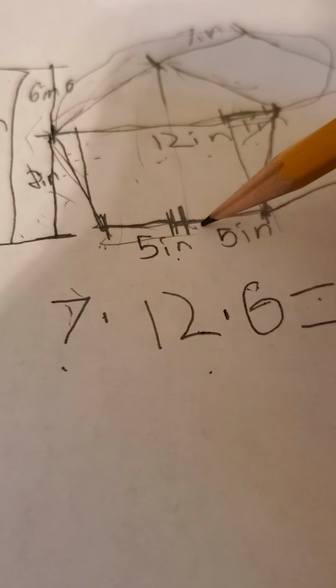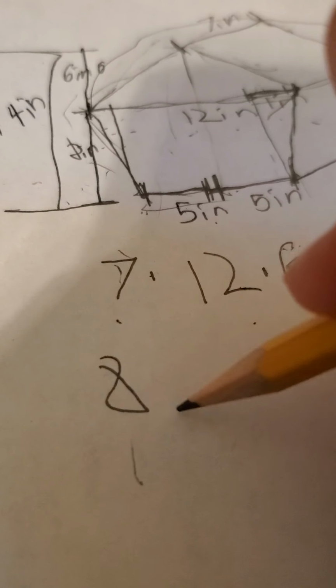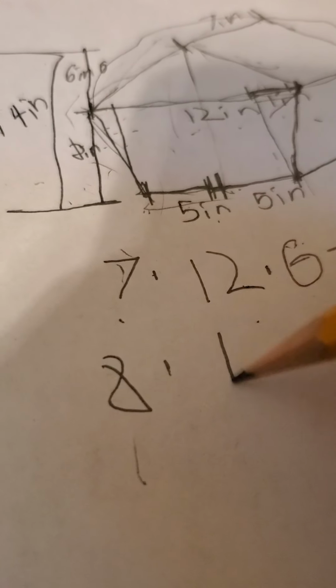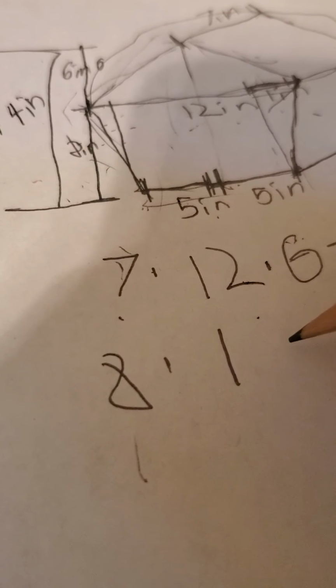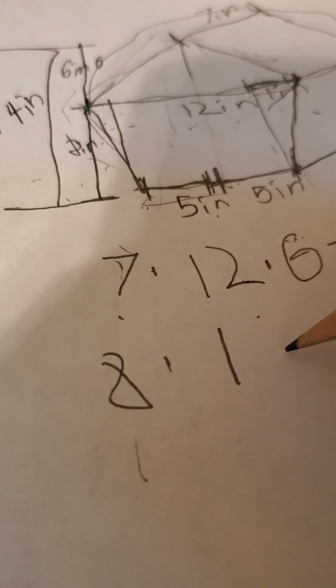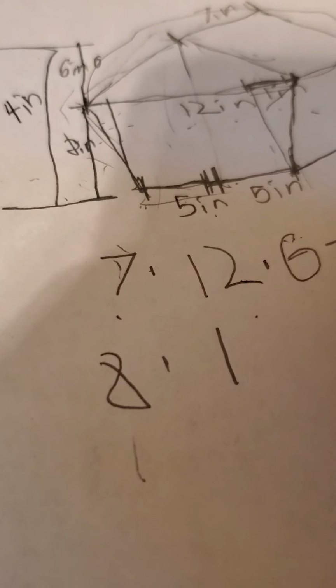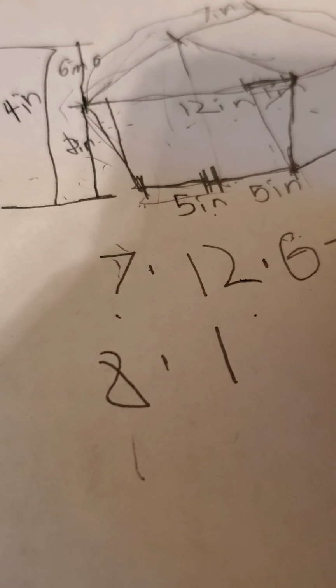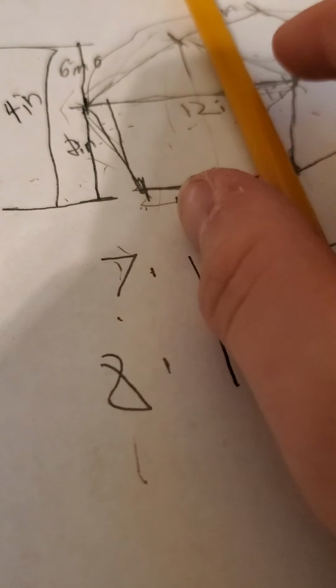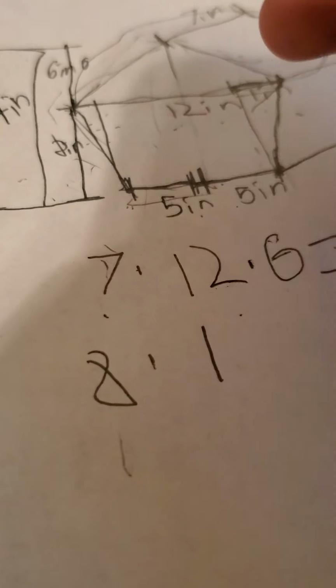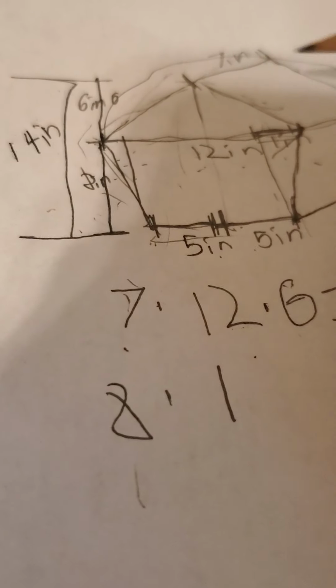So then we're just going to do 8 times 1 times 7, because that's the length up here.